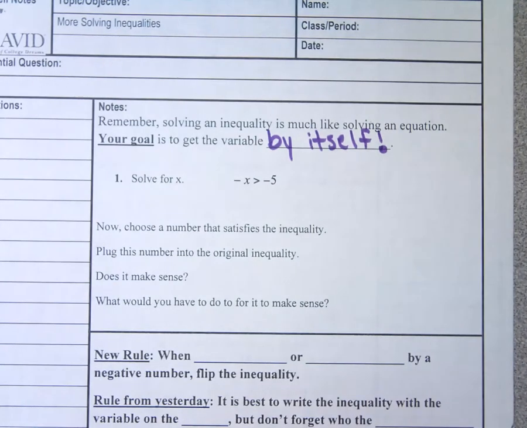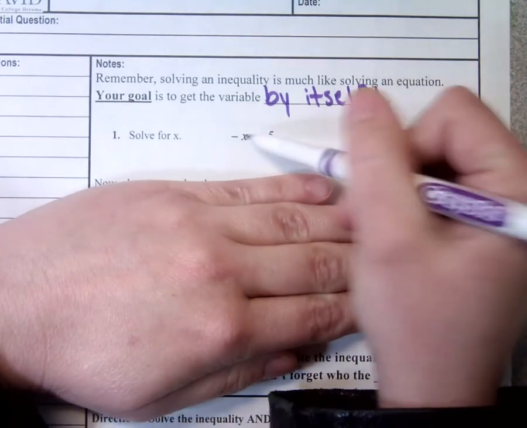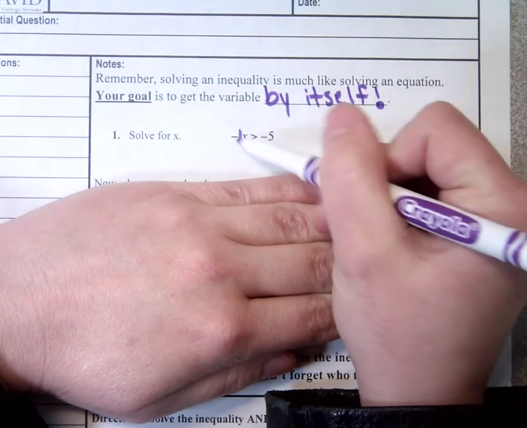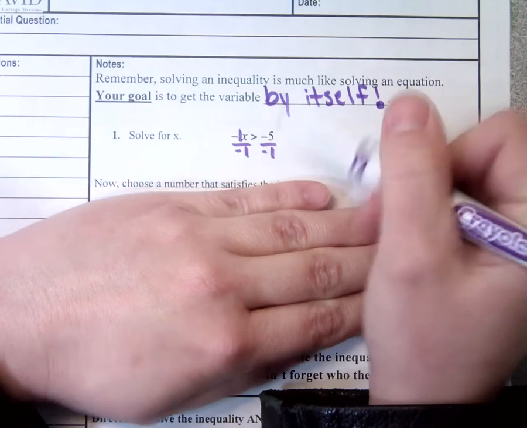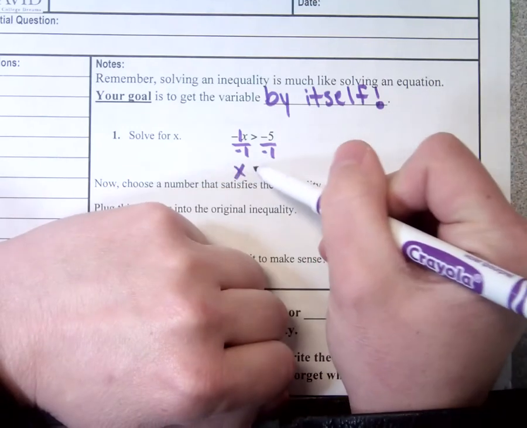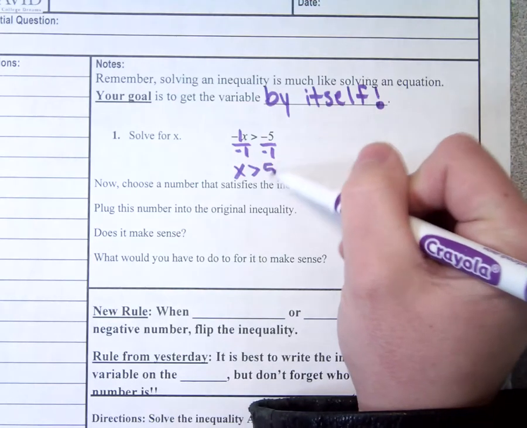Okay, in this first problem, I'm just going to work it like I didn't know any different. I didn't know there was a special rule. So this is a -1 in front. I undo multiplication with division. So I would divide both sides by -1. I'm going to keep the sign the same. A negative divided by a negative is a positive.